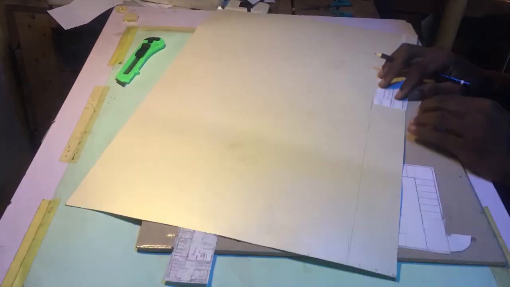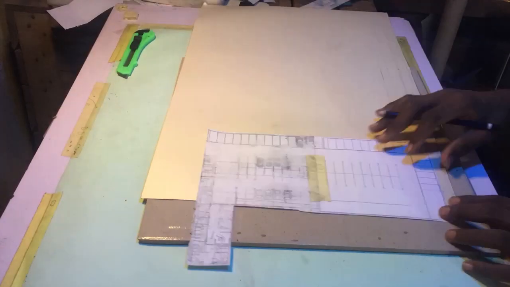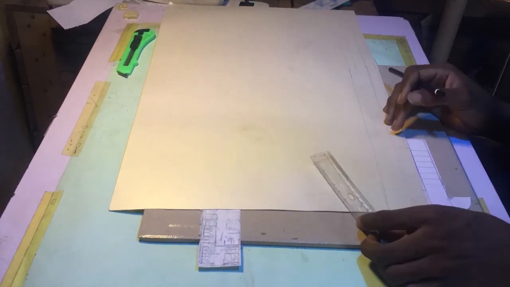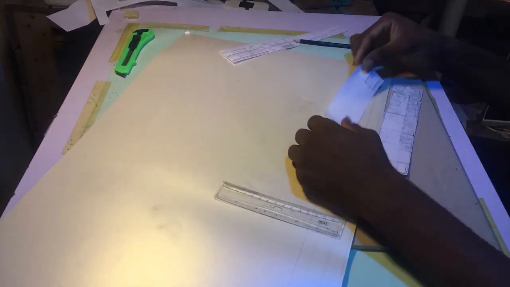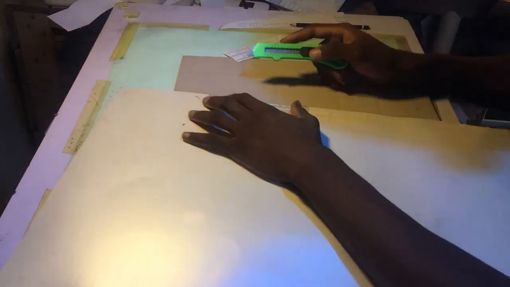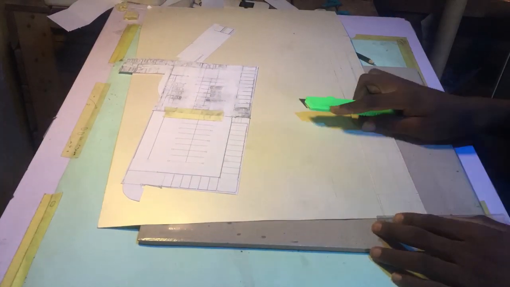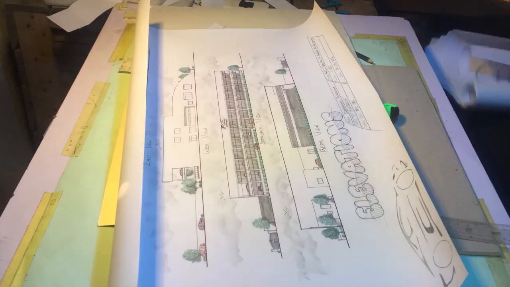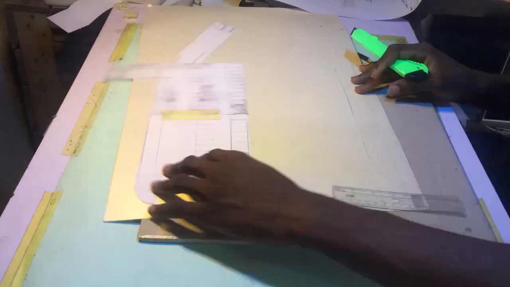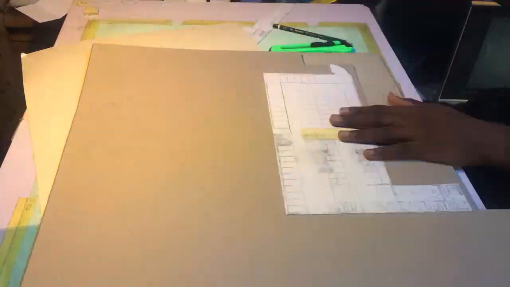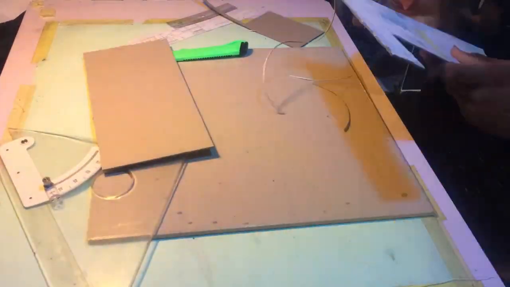So now I had to switch to time lapse so that I could speed things up, because this process actually takes a lot of time. Now you see me measuring and cutting out the walls so that I can cut out my elevations. I reference my elevations to get accurate placement of my doors and windows. Now I'm cutting out my plan so I'll be able to align my walls with it and there won't be errors in the future.